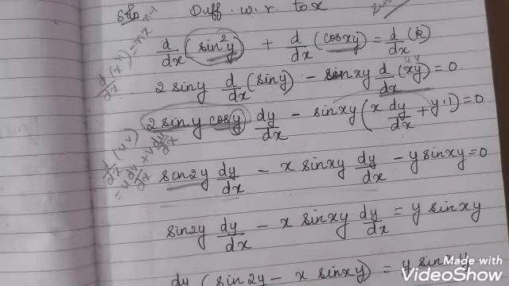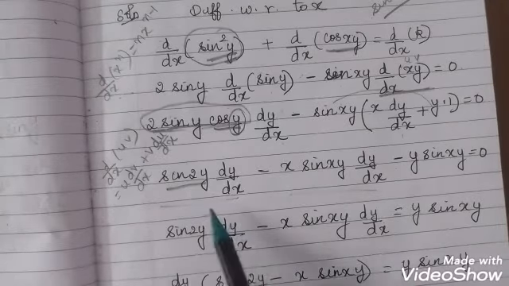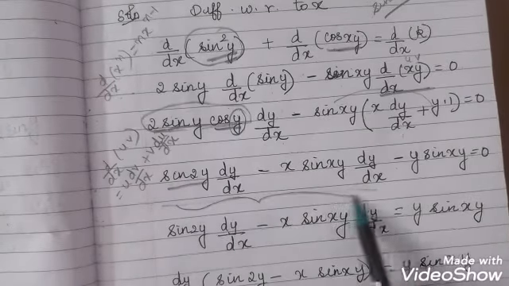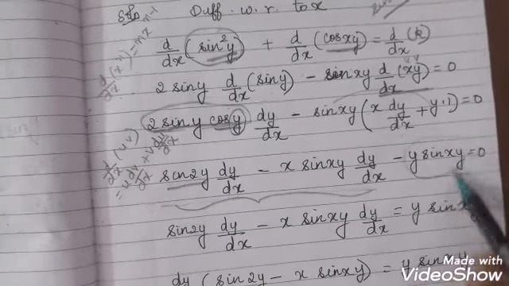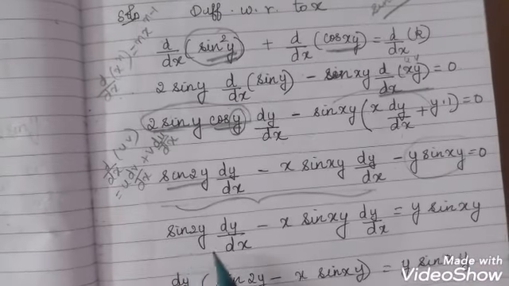Got it? Now as I told you earlier, what will you do? Take all the dy by dx terms to the left hand side and the remaining terms to the right hand side. So what will you have?